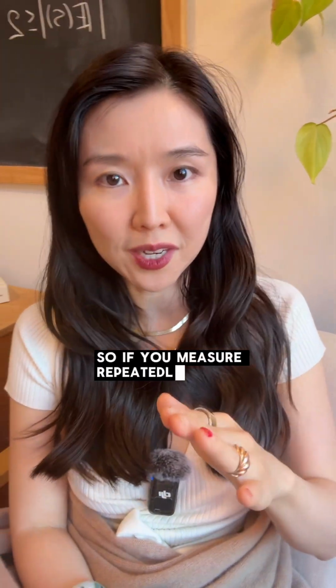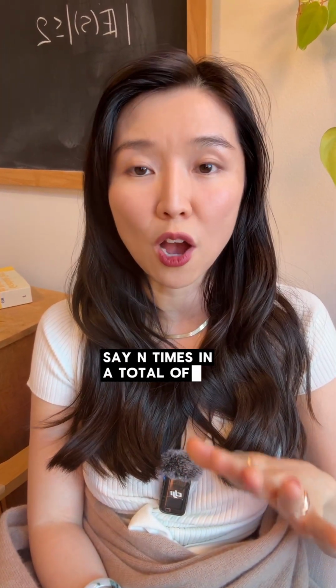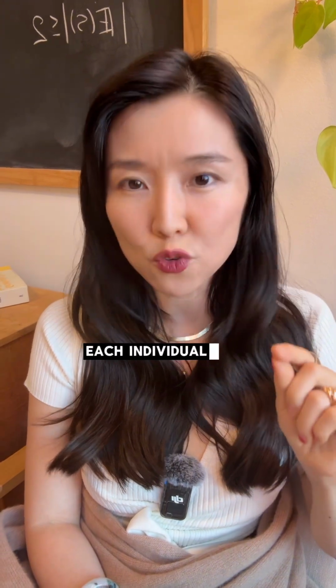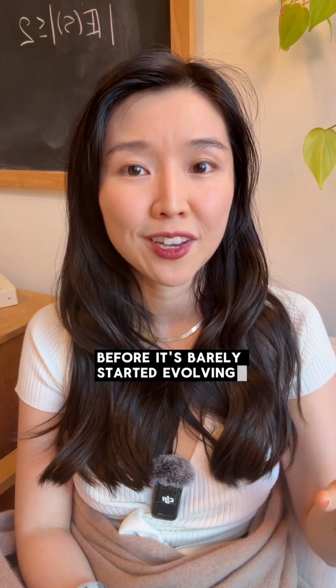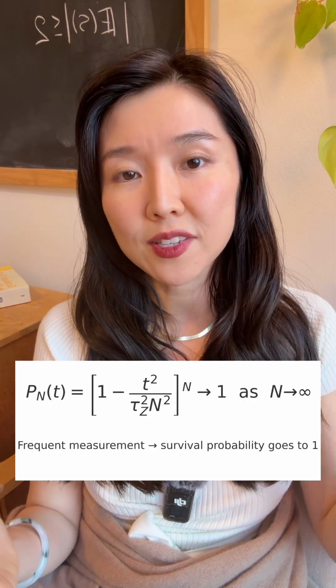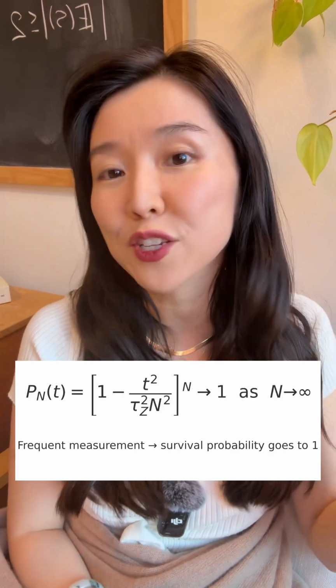So if you measure repeatedly, say n times in a total of time t, each individual measurement catches the system before it's barely started evolving. Make n big enough and this approaches 1, perfect survival.